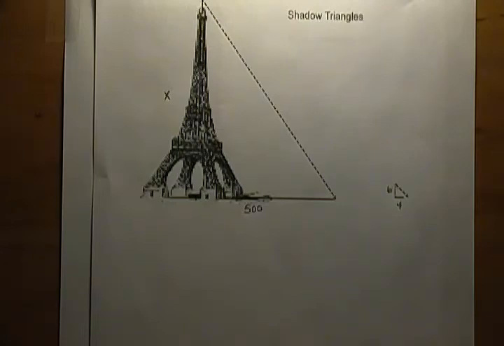So, 7th graders, today we're going to find the missing sides using two different methods. The first method is called the shadow method because we're talking about triangles that use the sun's rays.